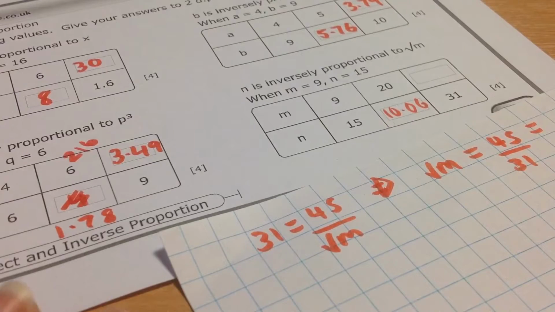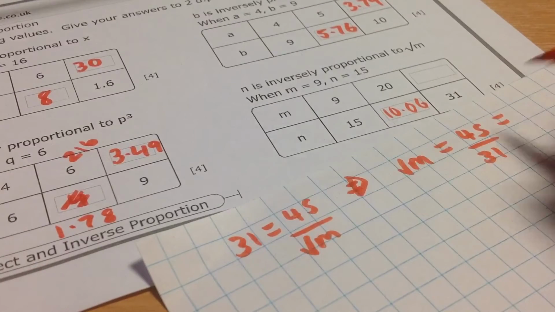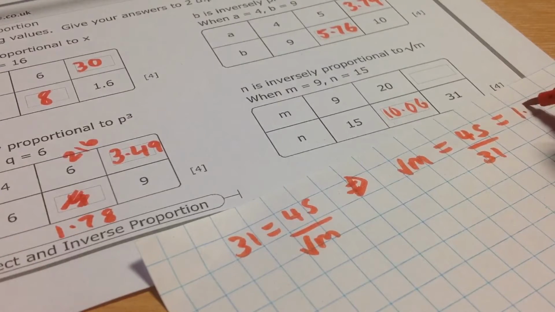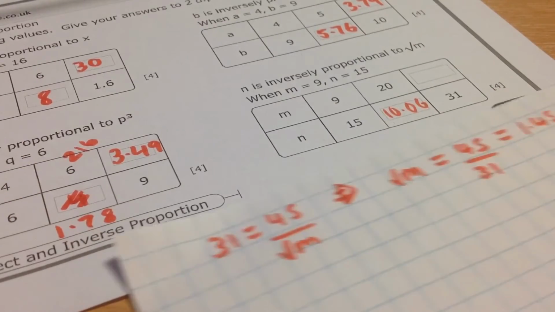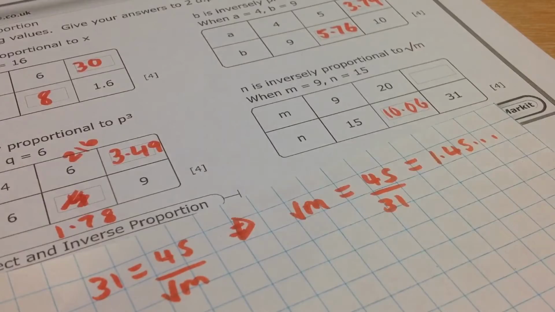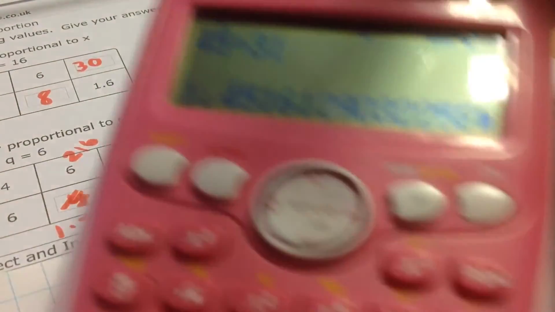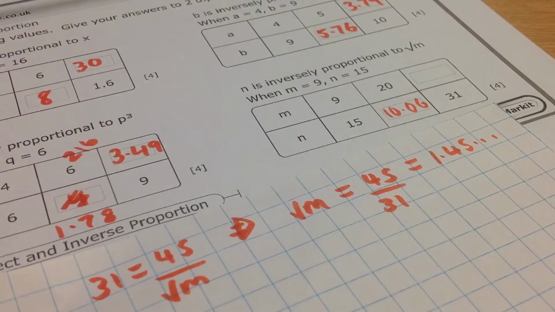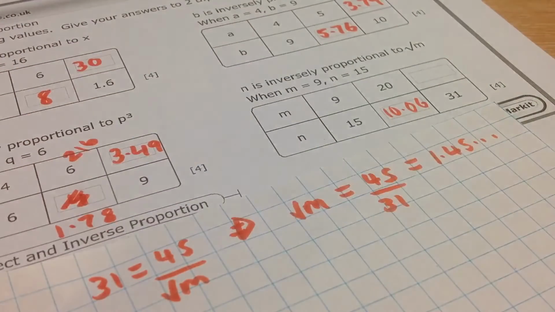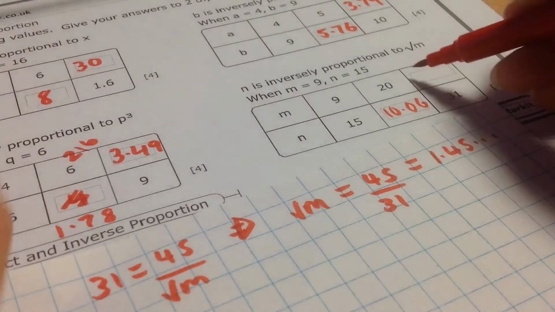Which is 1.45 and a lot. Leave it on your calculator and find the square root. See what I mean? It really is a lot. So leave it on your calculator, find the square root of the answer, and it gives me 1.20.